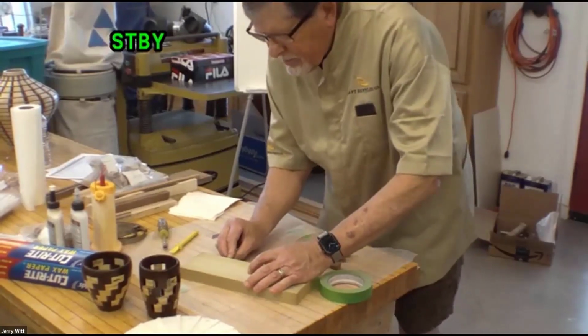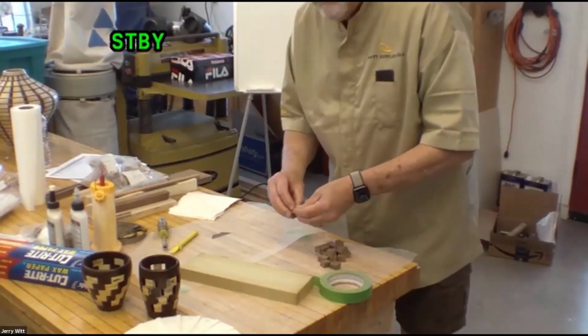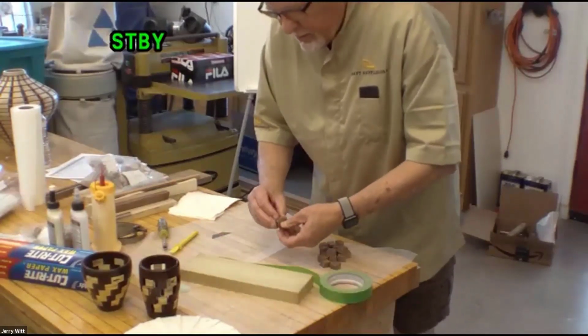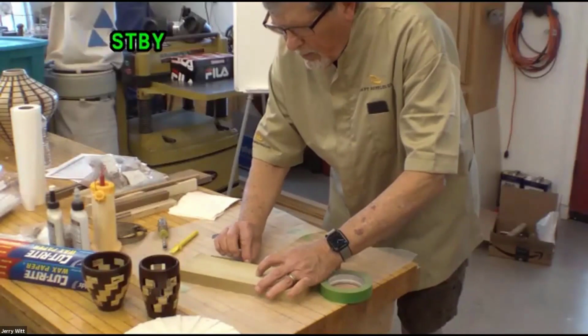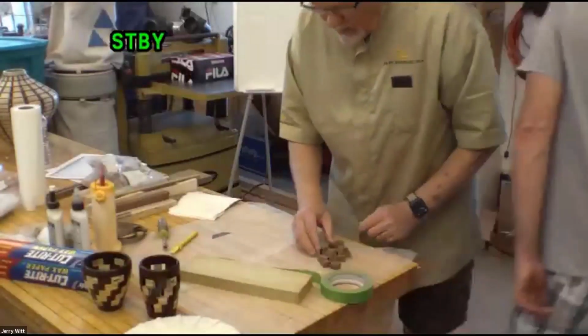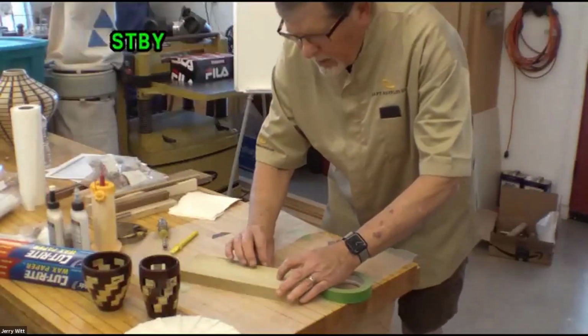And I can move very quickly. This particular piece has 12 segments in a row, so I can get them nice and tight with each other.